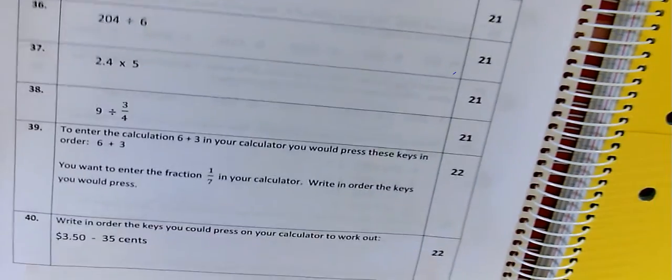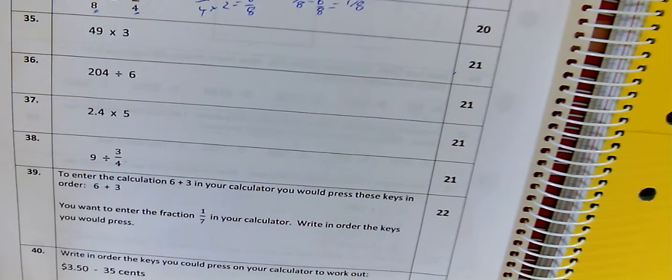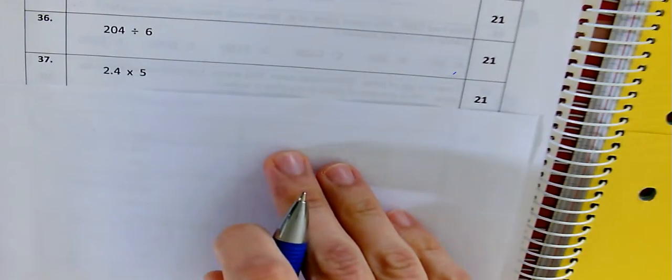we'll do it on the back of this piece of paper. I'll just bring that one up a little bit. Hang on a quick second.